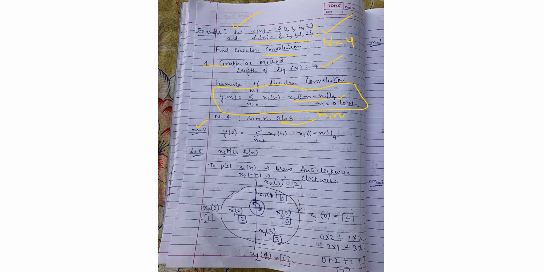First, calculate for m equals 0. We write y of 0 is the summation from 0 to 3, because capital N is 4, of x1 of n and the second sequence x2 of minus n, modulo 4. This is the circular sequence. The given sequences are x of n and h of n.